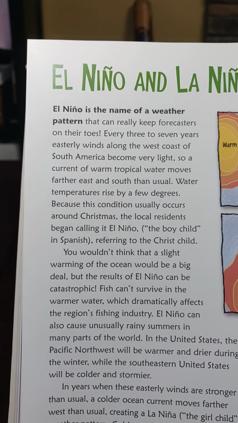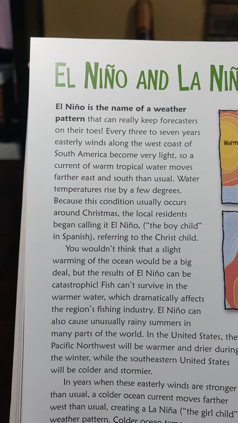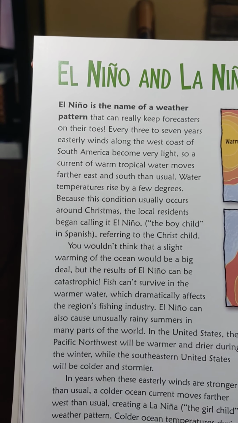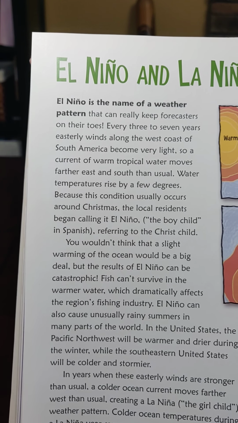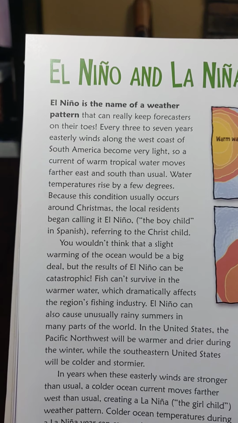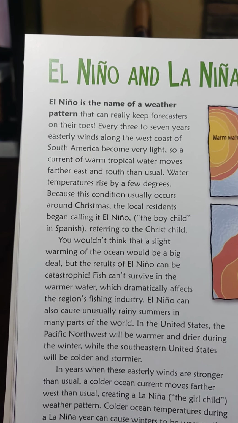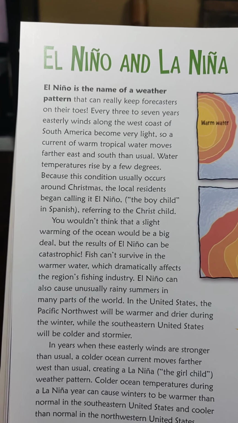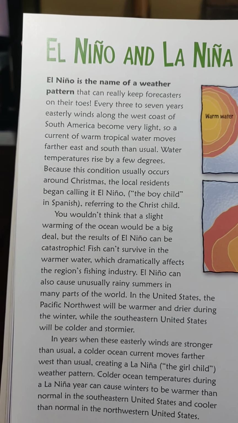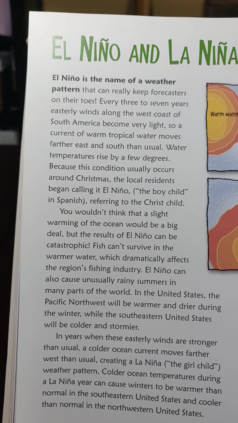You wouldn't think that a slight warming of the ocean would be a big deal, but the results of El Niño can be catastrophic. Fish can't survive in the warmer water, which dramatically affects the region's fishing industry. El Niño can also cause unusually rainy summers in many parts of the United States. The Pacific Northwest will be warmer and drier during the winter, while the southeastern United States will be colder and stormier.